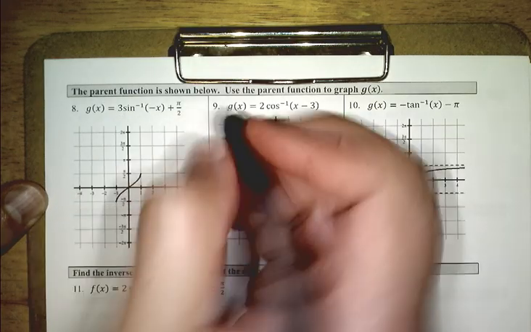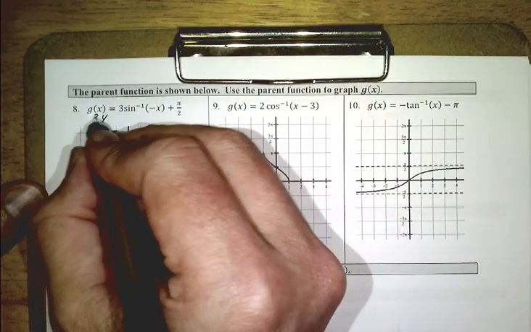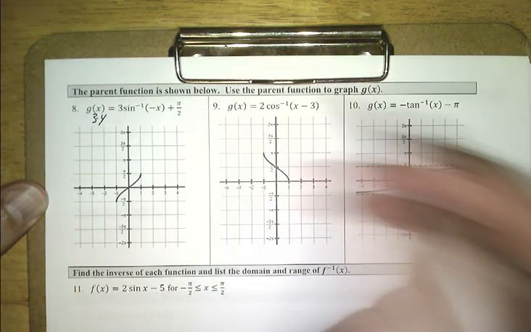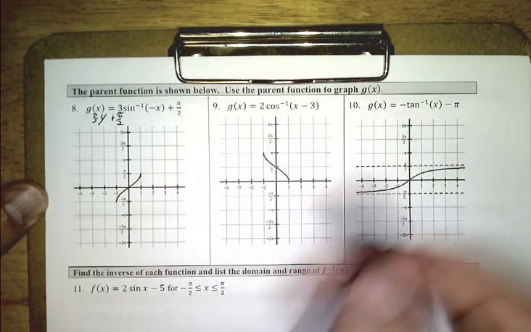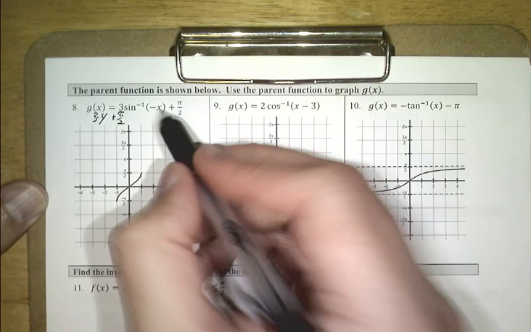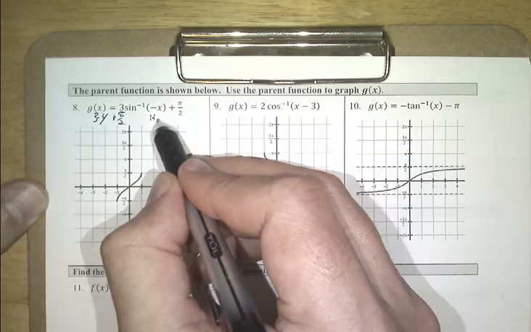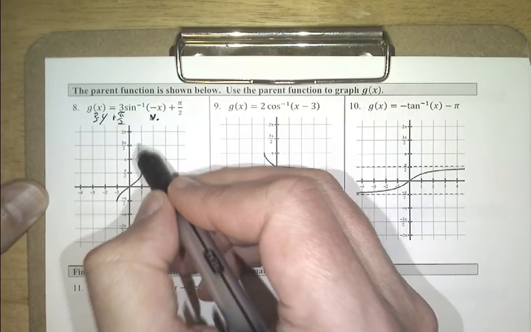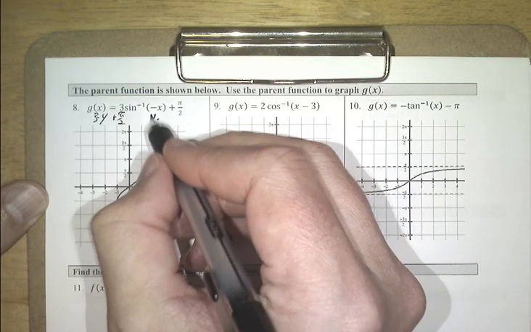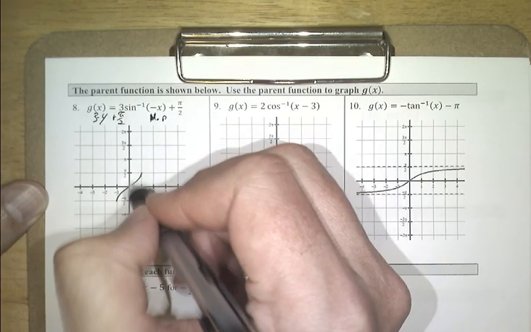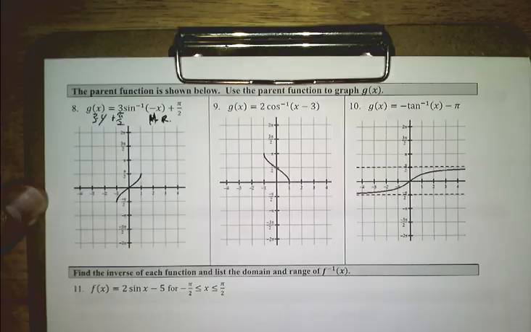So all the sections here. We need to multiply the y value times 3, and we need to move the y value up pi over 2. And then here, this is a horizontal, actually, the vertical reflection. We're flipping over, wait, nope, scratch that. It's a horizontal reflection. We're flipping over the y-axis. Horizontal reflection over the y-axis.